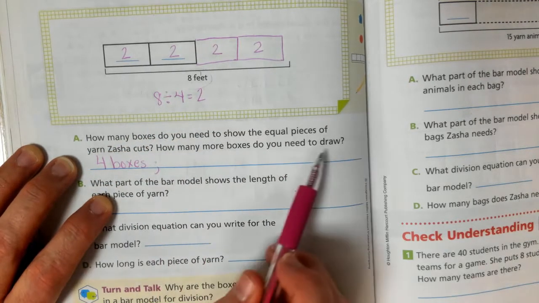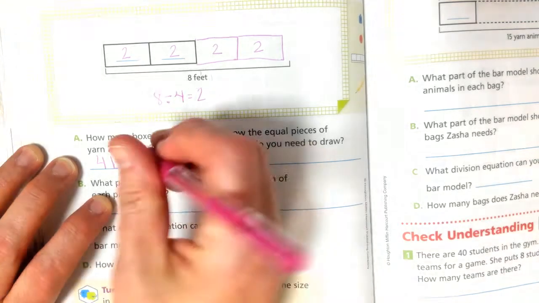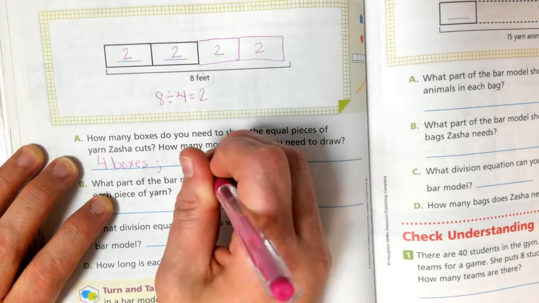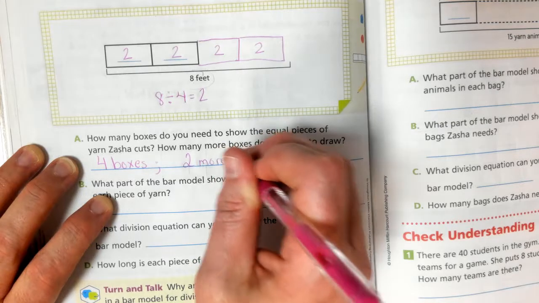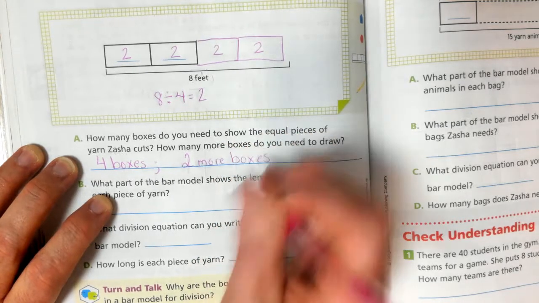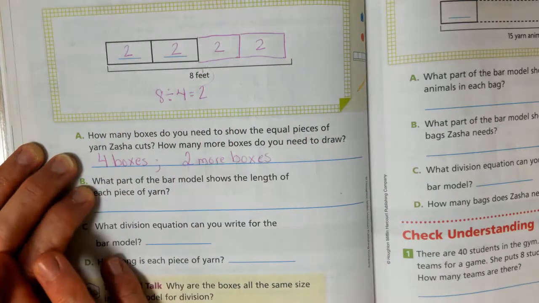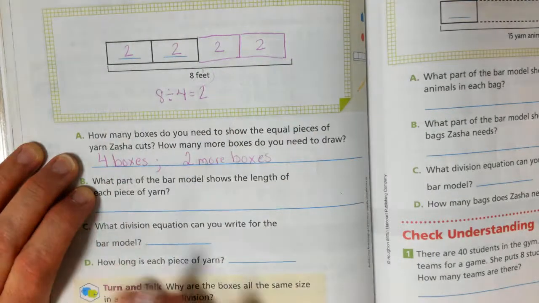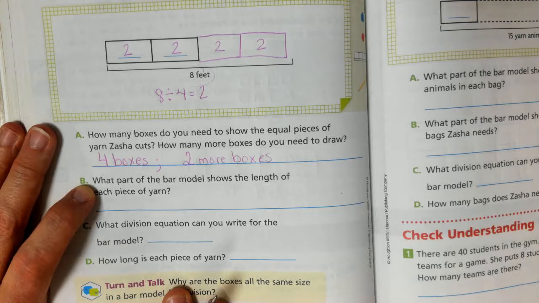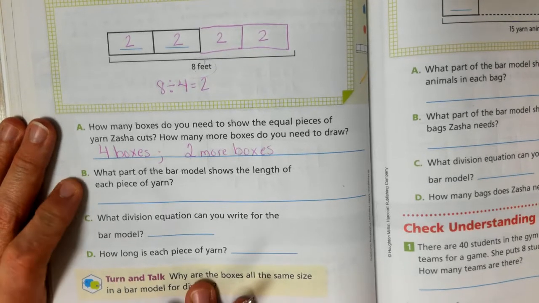How many more boxes do you need to draw? Well, we need to draw 2 more boxes. Right? We had 2. We had to draw 2 more. So we needed a total of 4 boxes because she was cutting 4 equal pieces.